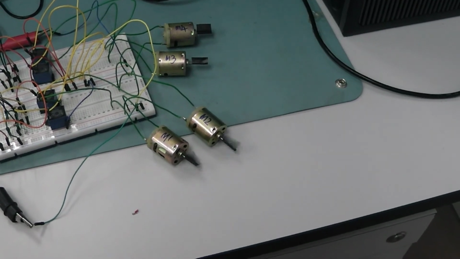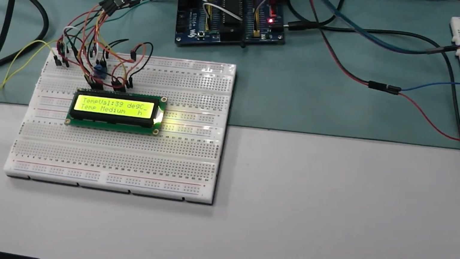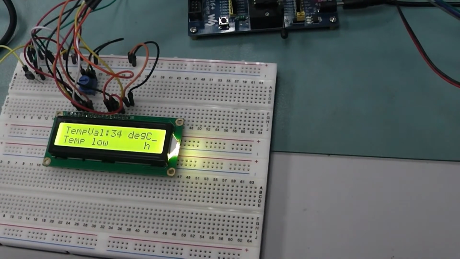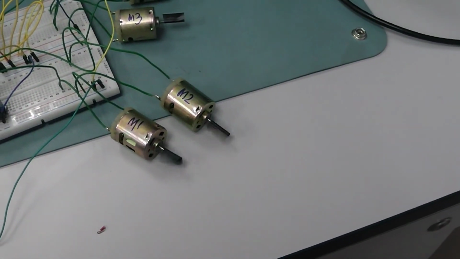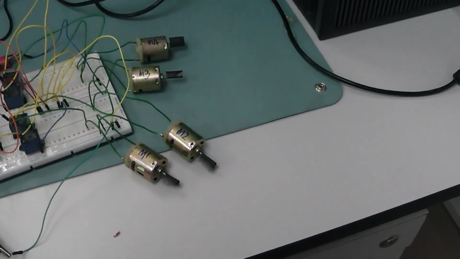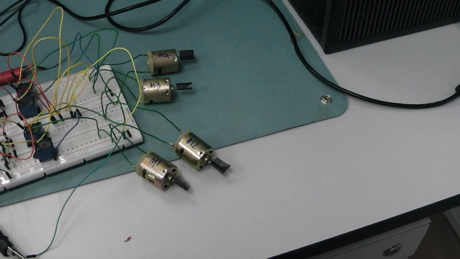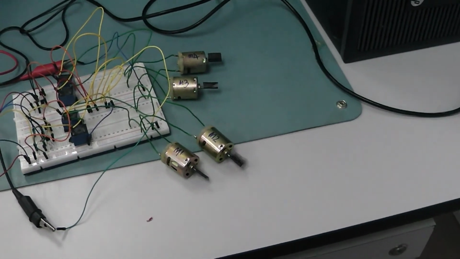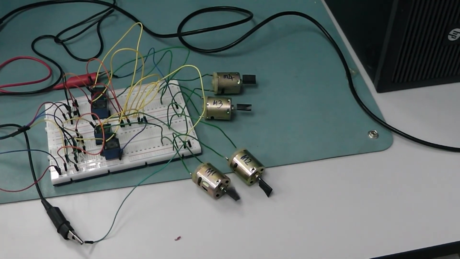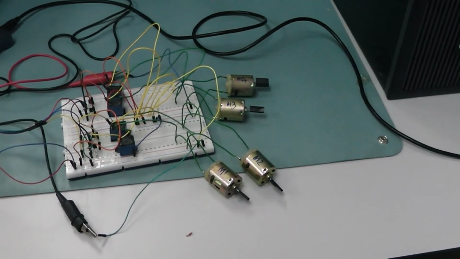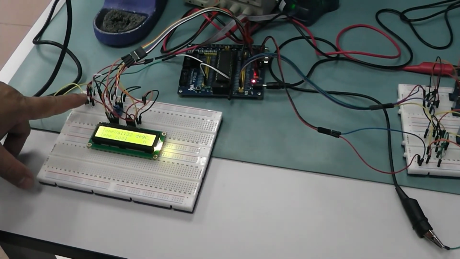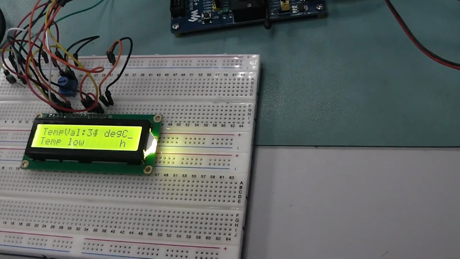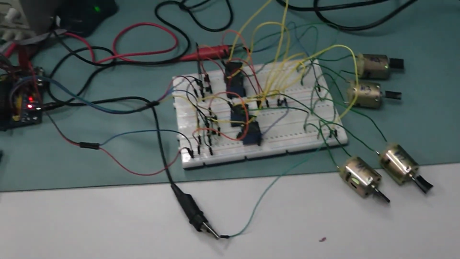After decreasing to 35, only one motor is on. For low temperature, only one motor is on. Below 25, all motors are off. That's all for the hardware function. Thank you.